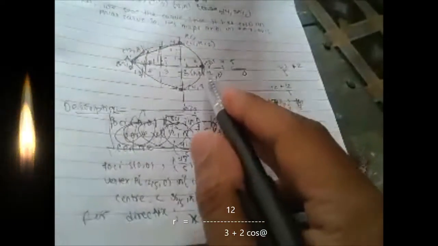Now for the directrix, we have x is equal to, this lies on the X axis, so x is equal to r cos theta. So we have r as d. We put the value of r as d. What we have got here, d is 6. So 6 cos, here we put 0 degrees, so 6 cos 0 is 6.